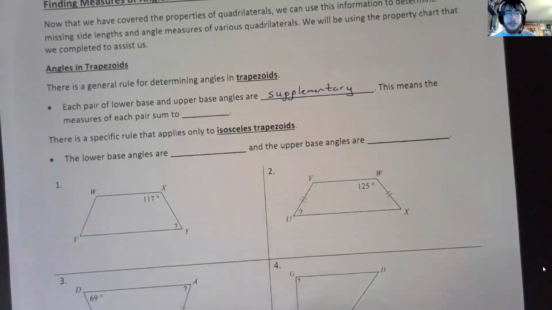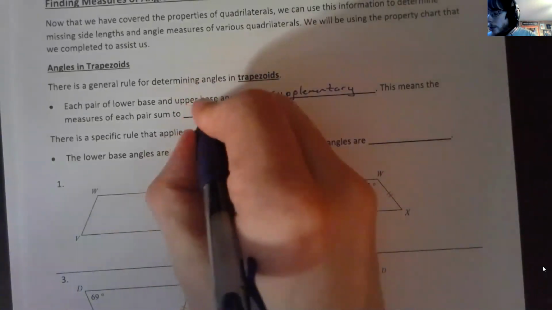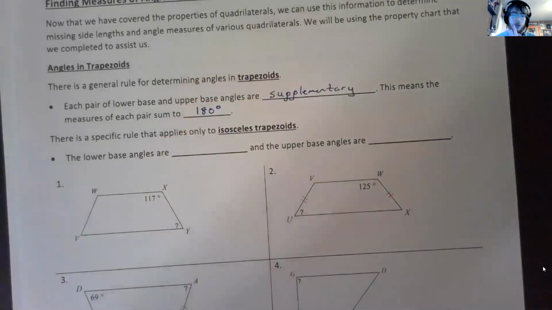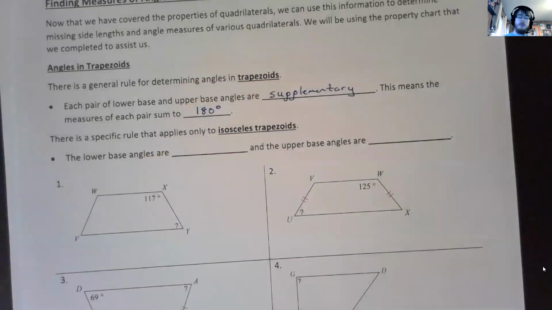This means the measure of each pair sums to 180 degrees. That's true for any trapezoid, doesn't matter if it's isosceles or not.